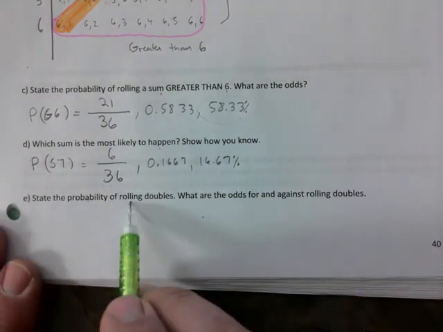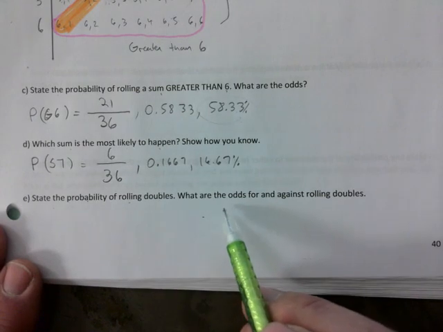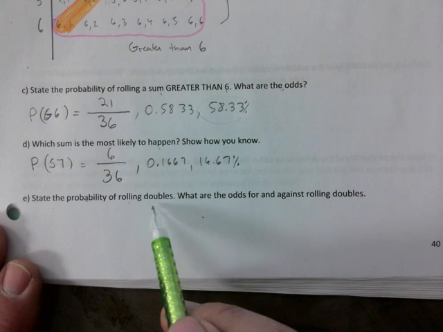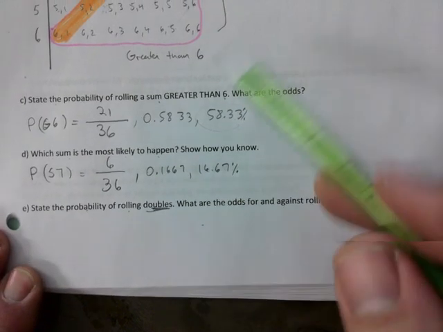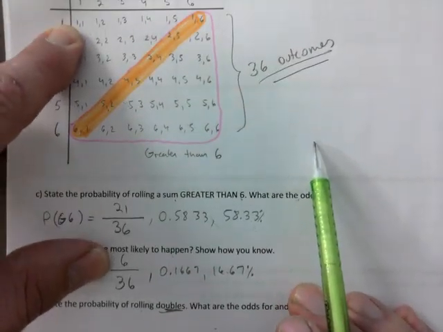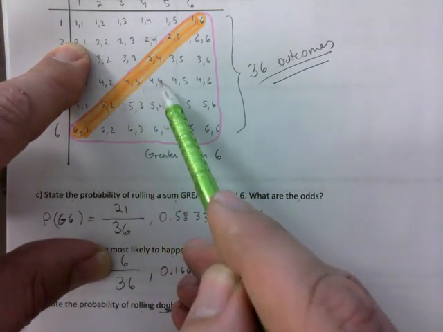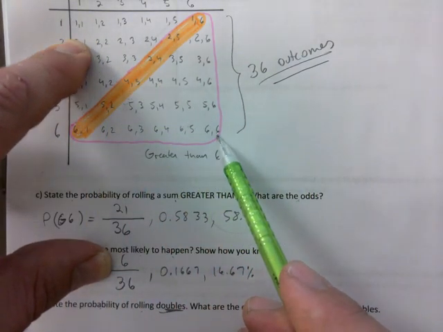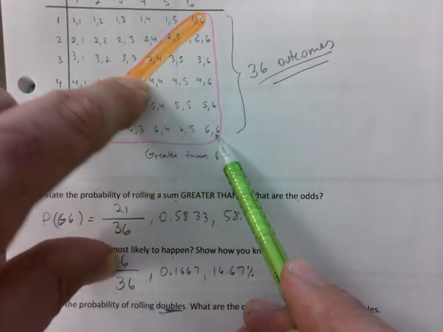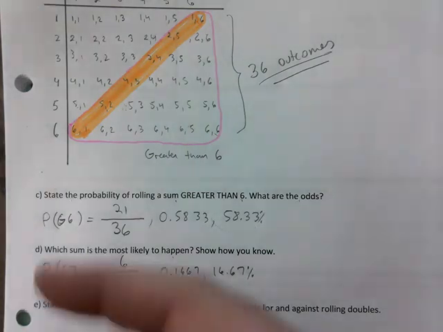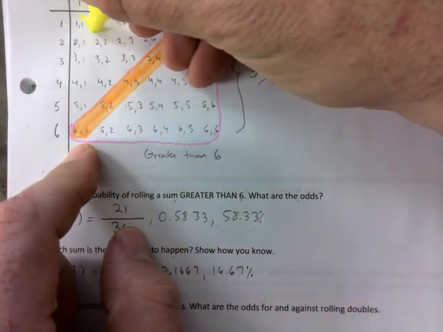State the probability of rolling doubles. I haven't done the odds here. I'm going to come back to that. I just want to focus on the probability of rolling doubles. Doubles is simply your 1, 1, your 2, 2, right? So there's 1, 2, 3, 4, 5, 6 as well. This just happens to be the case here. Okay, so I'm going to use this one. This is my doubles here.